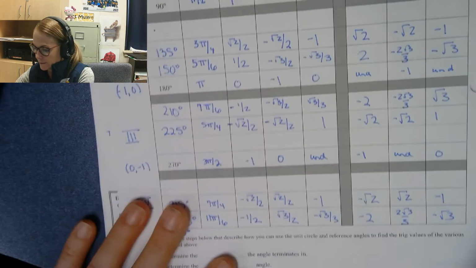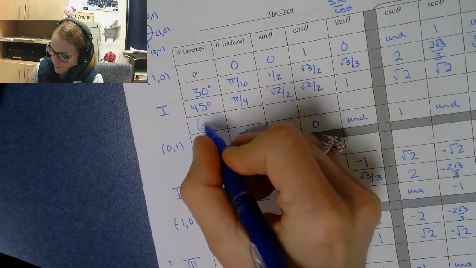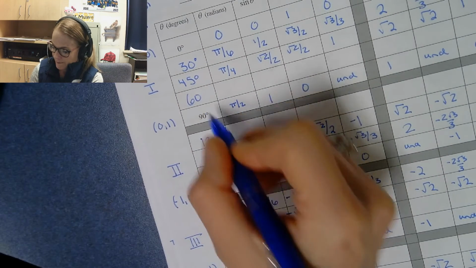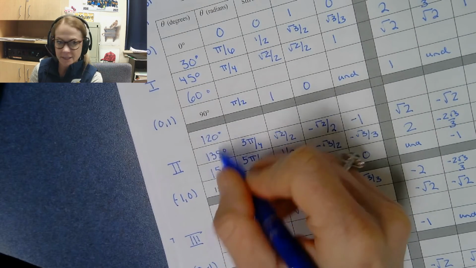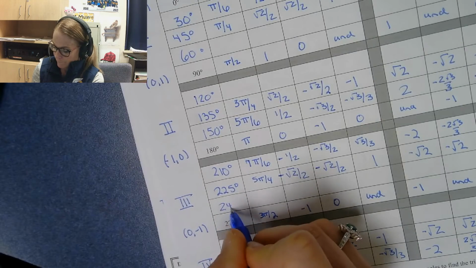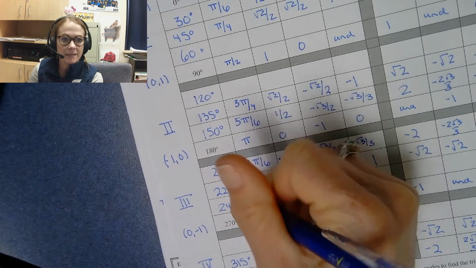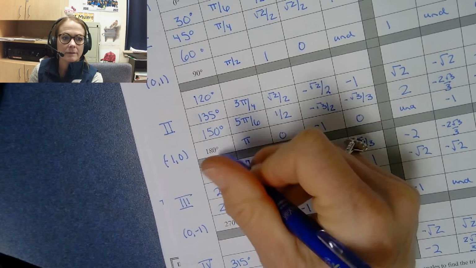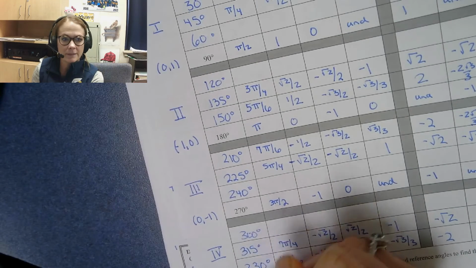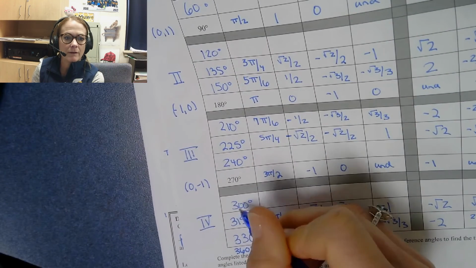Okay, last one, our 60 degrees. So this is 60 degrees. Another 60 degrees gets me to 120, which is 60 degrees away from 180. Another 60 degrees gets me to 240, which is 60 degrees away from 180 in this direction. And then 300, which is 60 degrees from 360. We do not reference to the 90 or the 270.